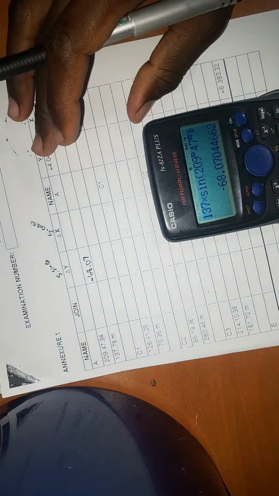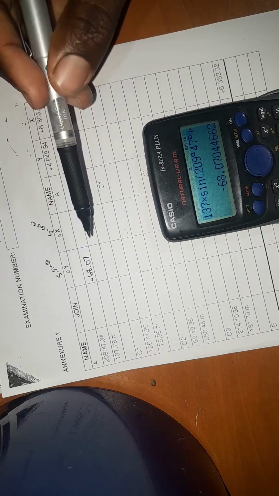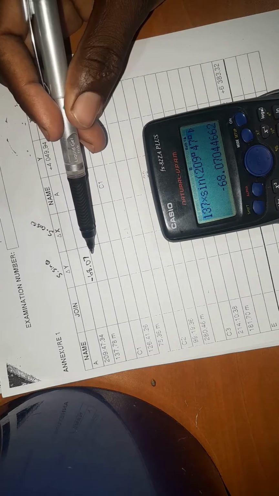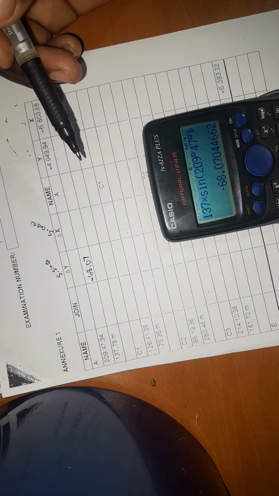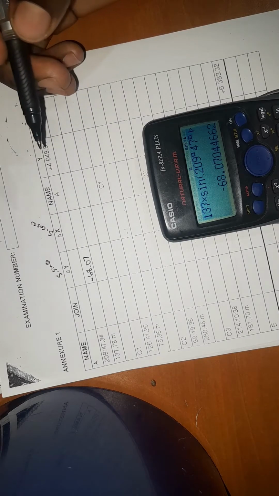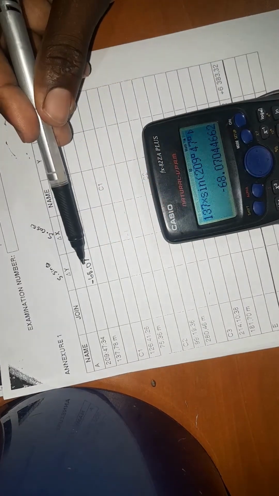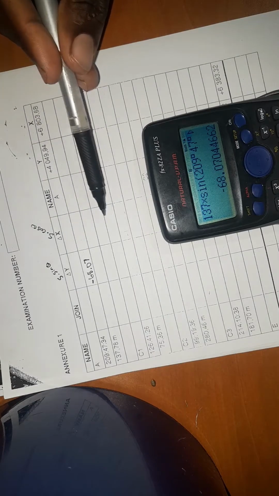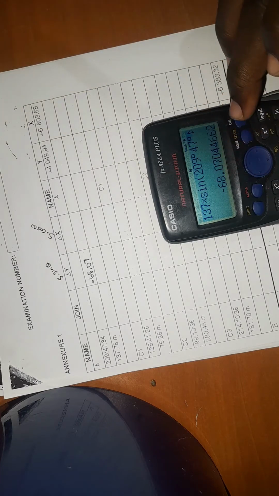Make sure here that you convert your answers into 2 decimal places every time. Don't convert into 2 decimal places here, then when you come here you change it and convert into 3 decimal places. It won't balance. Your answer will be wrong at the end.